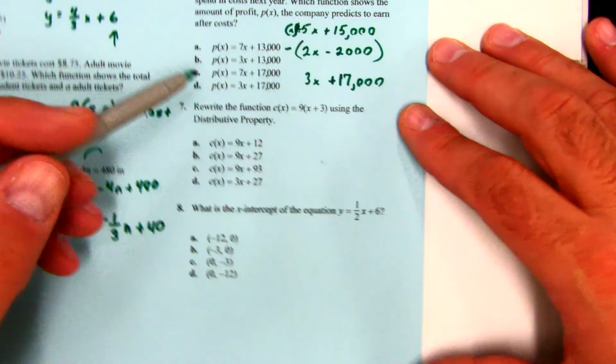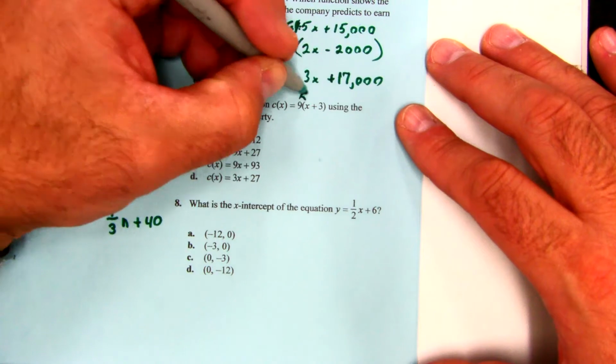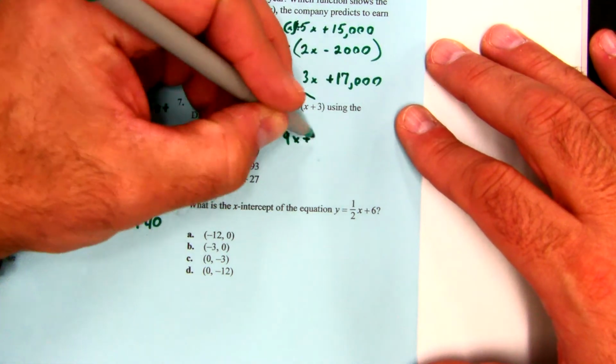All right, so for this next one, it says rewrite C of x using the distributive property. And hopefully you know that means that would be 9x plus 27.